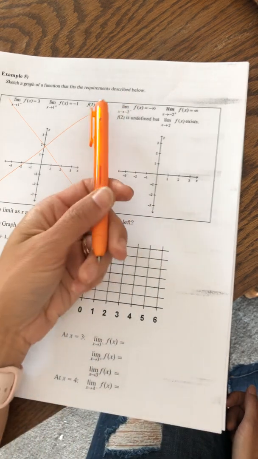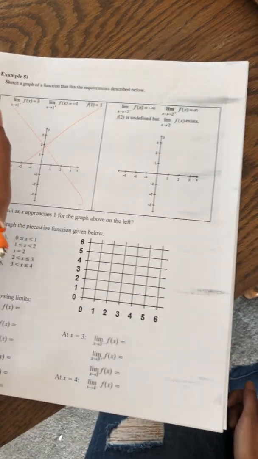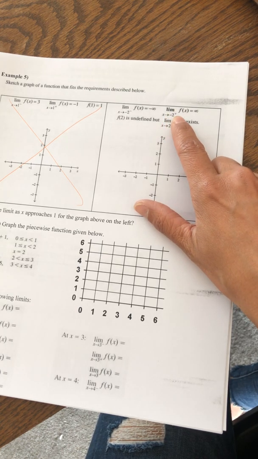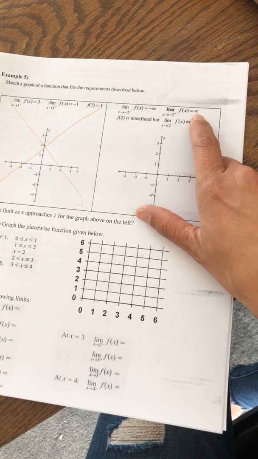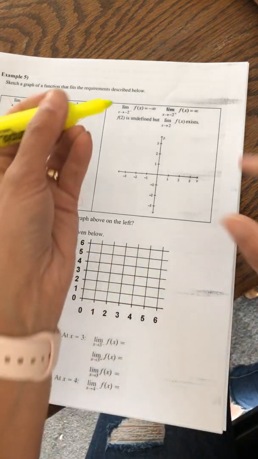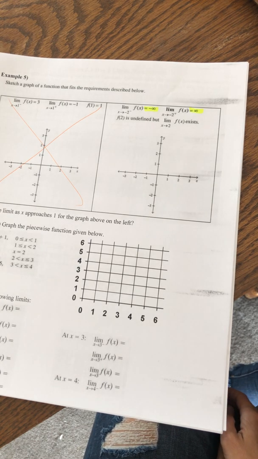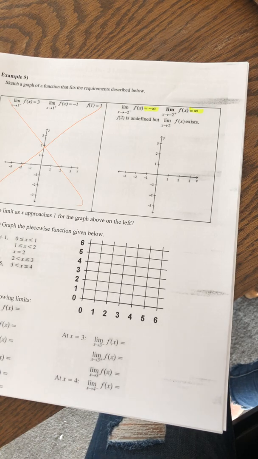It says at the top there, the limit as x approaches -2 from the left of f of x equals -infinity. And it also says the limit as x approaches -2 from the right of f of x equals +infinity. Okay, so because these are equaling a -infinity and a +infinity, that tells me that the graph is undefined at this number, this x value of -2.